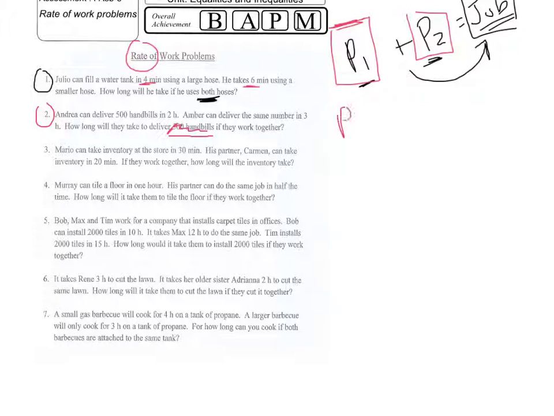So person 1 can do it at a certain rate, person 2 can do it at a certain rate, and we want to know how long it takes for the entire job, which we consider one whole job. The first one, in 2 hours, she can do the whole job. How much can she do in 1 hour? Half the job. We're going to add, in 3 hours, this person can do the whole job. How much can they do in 1 hour? A third of the job.